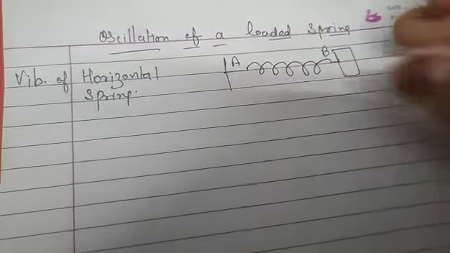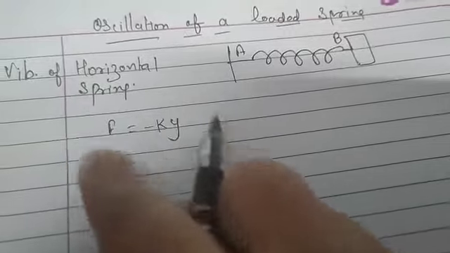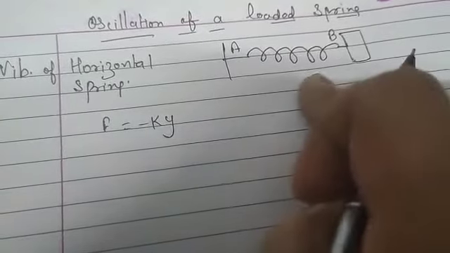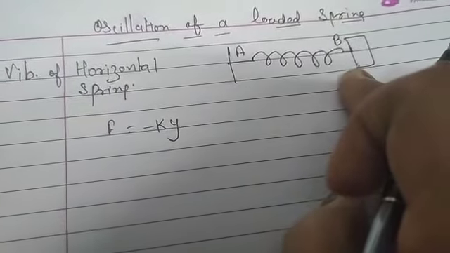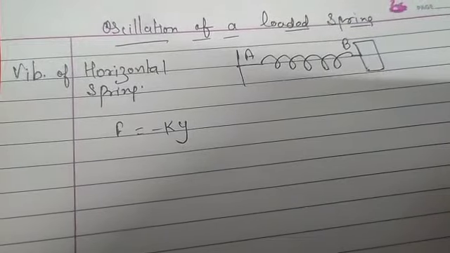Now suppose we pull this block outward such that the displacement is y. So by the force law, F is equal to minus ky, where k is the constant which is known as force constant, and due to this restoring force it will always tend to come back in this direction. Now in this case, if we let the block go free, it will start oscillating in simple harmonic motion over a frictionless table.